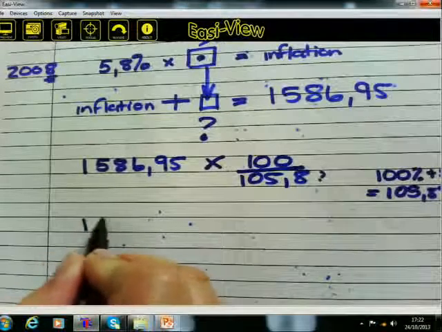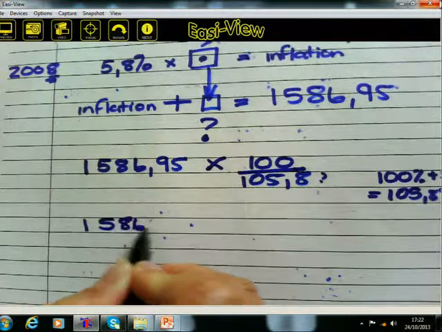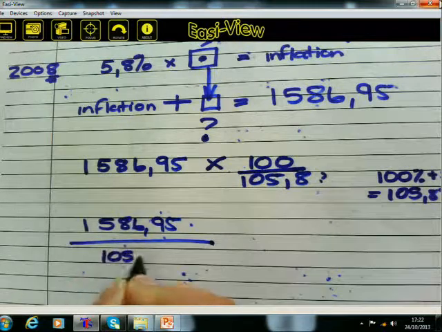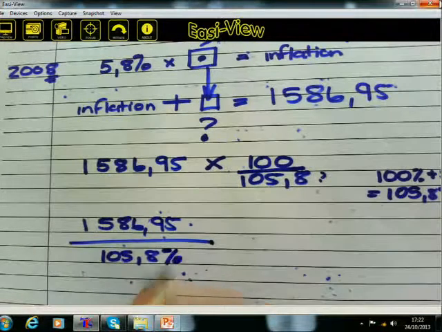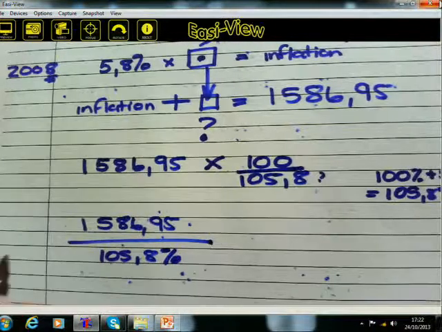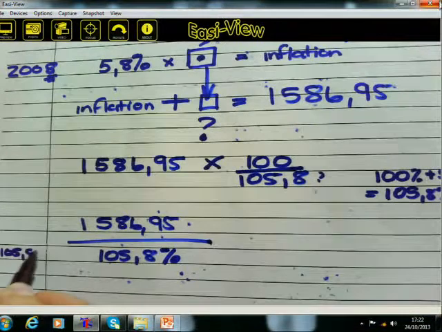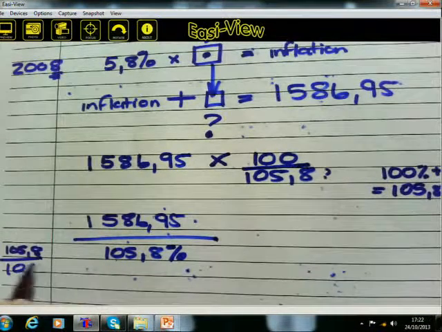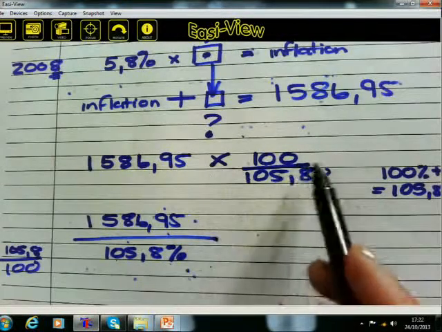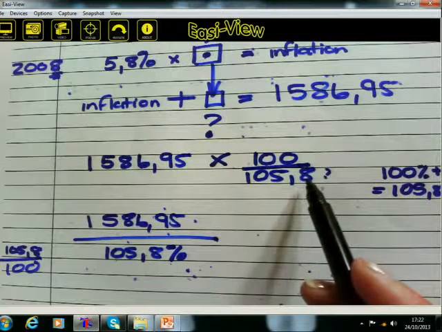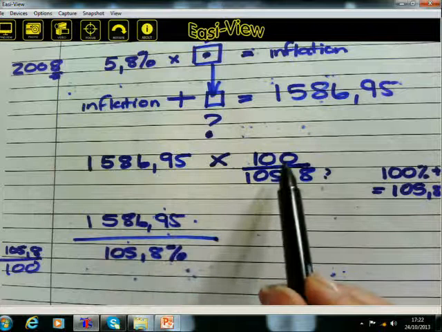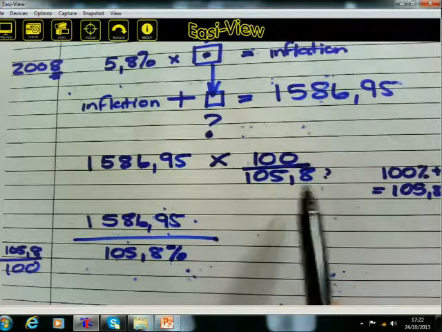So instead, let me just show it to you. Instead of saying 1,586.95 dividing by the 105.8%, remember 105.8% is a fraction. It's actually 105.8 over 100. But when you divide with a fraction, you multiply with its inverse. We learned that in the lower grades. And that's why I take the value and I multiply it by 100 over 105.8.